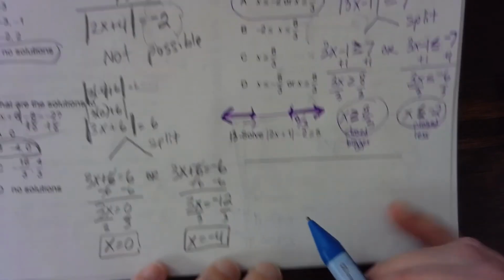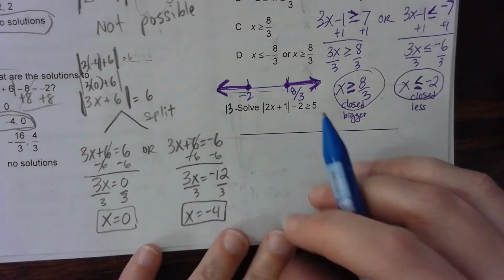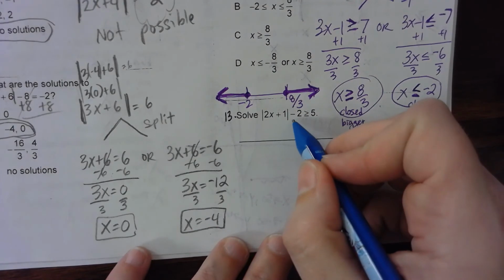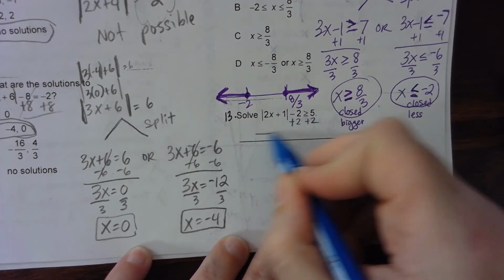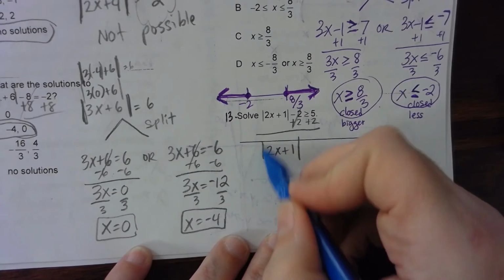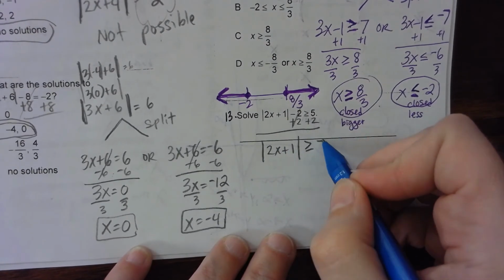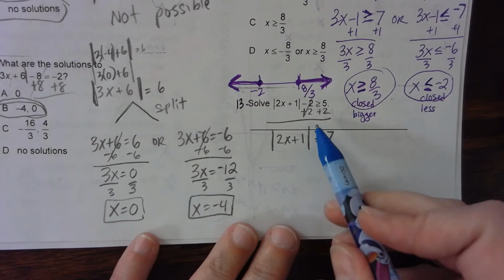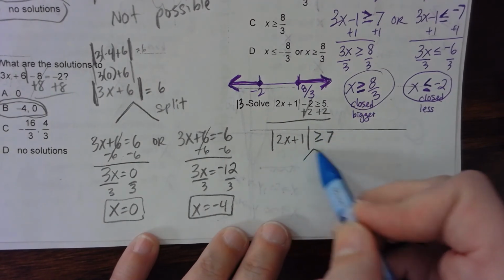All right, one more, because I promise you're going to have this. This is one of the free response questions. Okay. Step 1 is to get the absolute value by itself. 5 plus 2 is 7. 7 is good, it's positive, so we can split this.